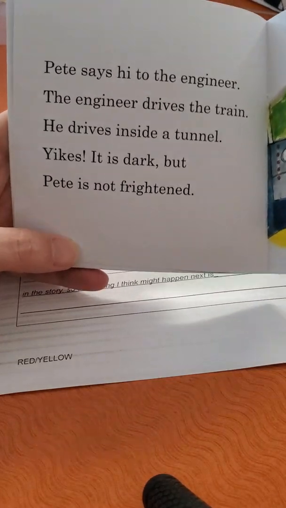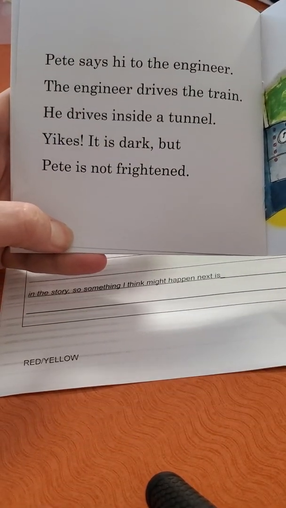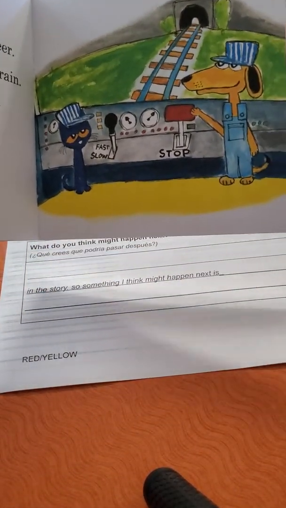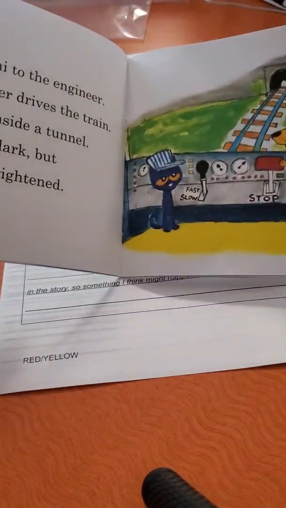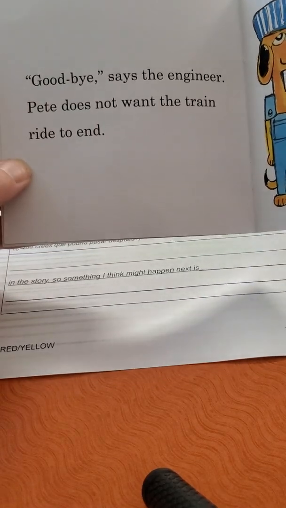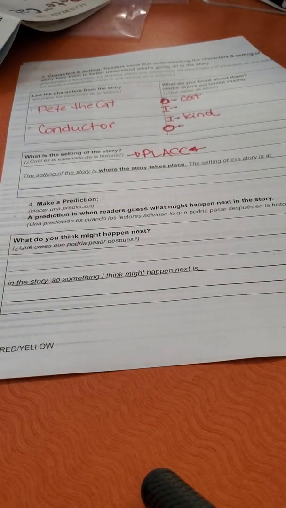Pete says hi to the engineer. The engineer drives the train. He drives inside a tunnel. Yikes, it is dark, but Pete is not frightened. So engineer is another word for conductor. They're the person who drives the train. Goodbye, says the engineer. Pete does not want the train ride to end. All right, let's pause right here so we can make a prediction.